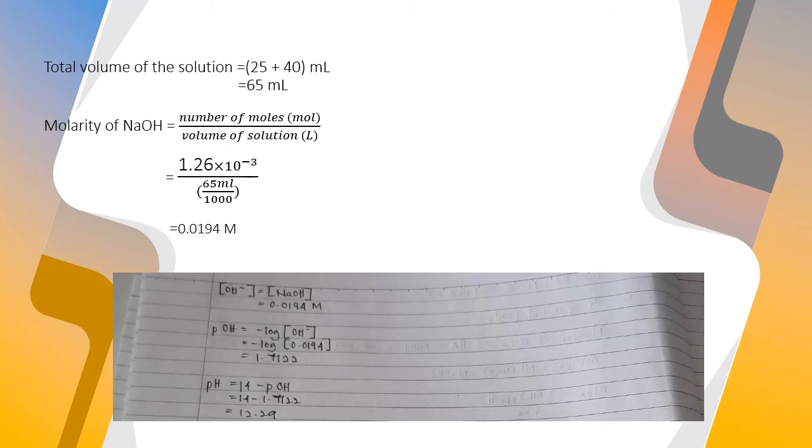To find the molarity of NaOH, we use this formula, which is number of moles over volume of the solution. The number of moles of NaOH is 1.26 times 10 to the power of negative 3 over 65 ml here over 1000, because we need to change it into liter.